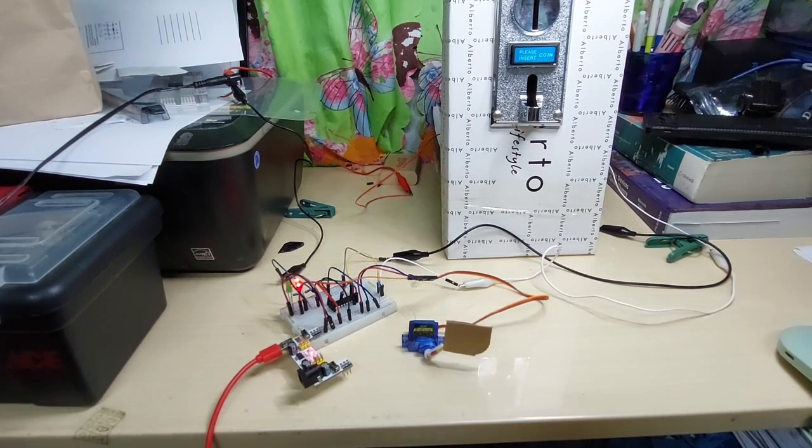The code is already uploaded, and this is the setup for testing our IC, or creating our prototype. As we can see, the servo motor is powered on 5 volts, and its signal wire is connected to pin 15.